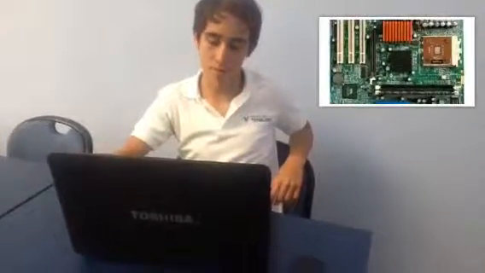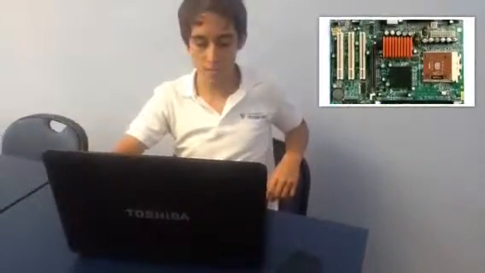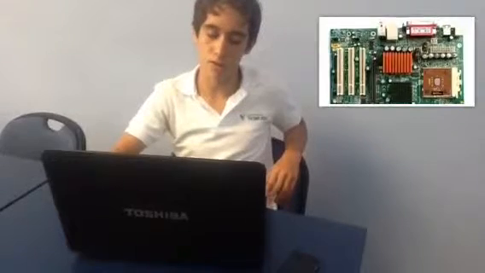Now we're going to go into details so you can learn a bit more. I'm going to talk about the motherboard, an essential part of all computers. It is connected to all elements of a computer and is the one that recognizes the operating system, for example Mac, Windows, or Linux, and then performs a recognition test.